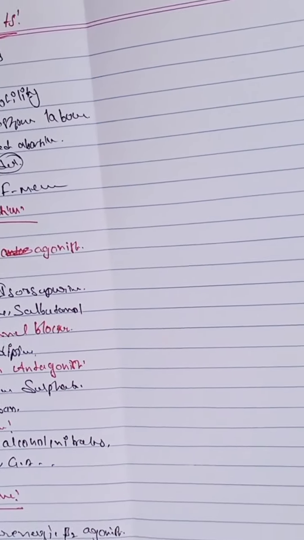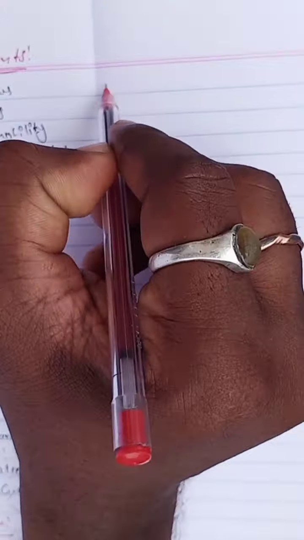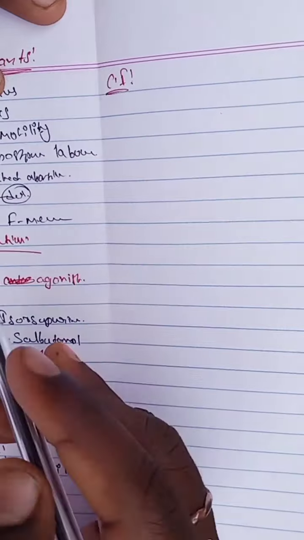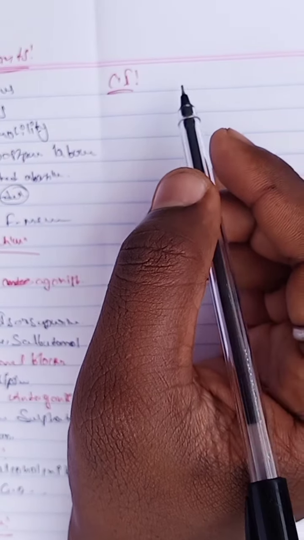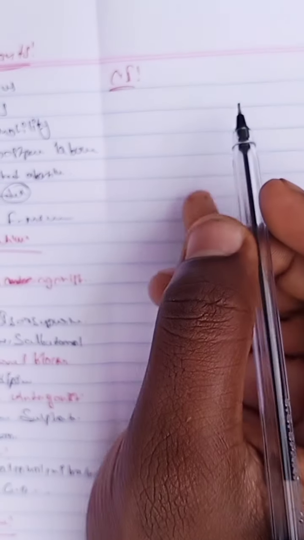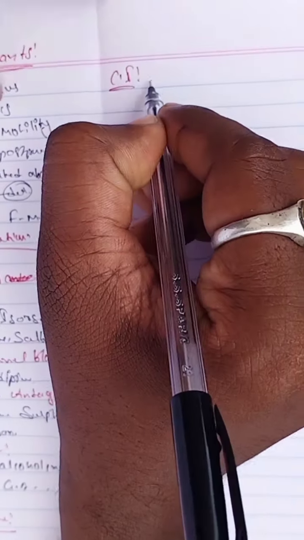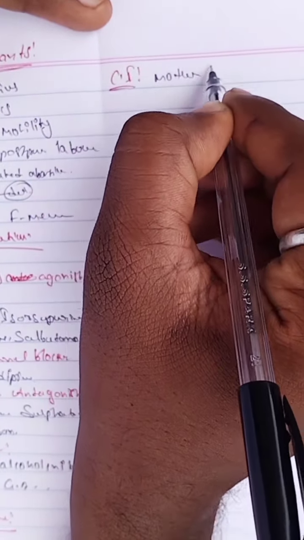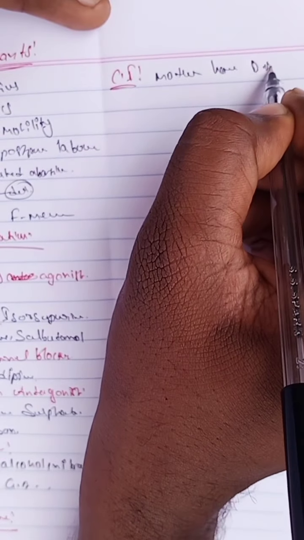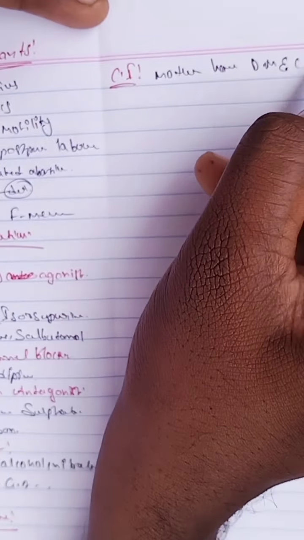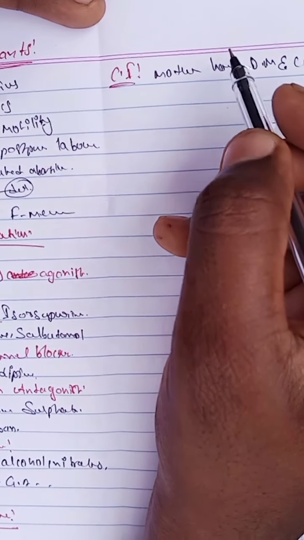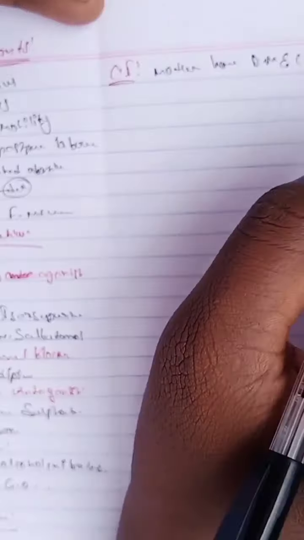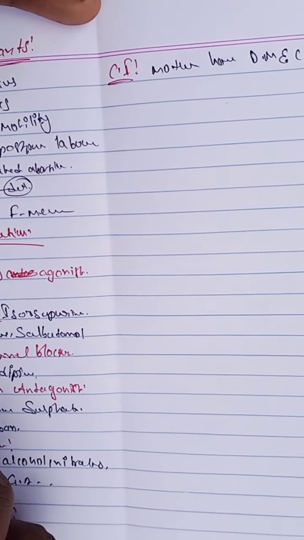And the next one, what are the contraindications? It should not be given if the mother has diabetes or heart diseases, especially diabetes mellitus or CVS disorders. These are the contraindications. And the next one, mothers receiving beta blockers and steroids also. So that is the main contraindication.